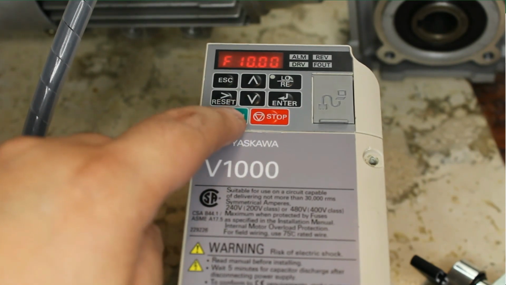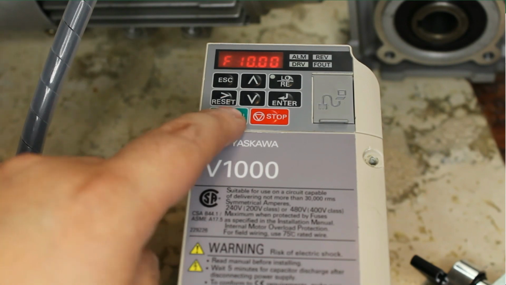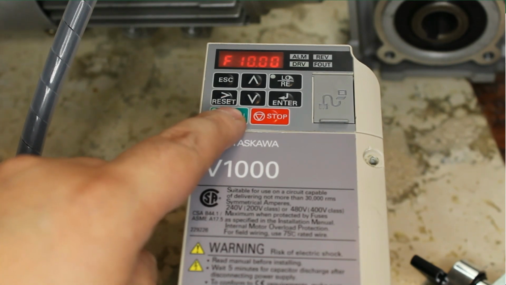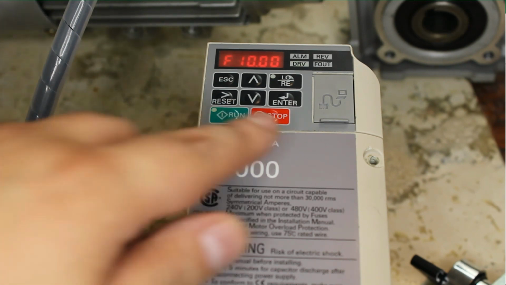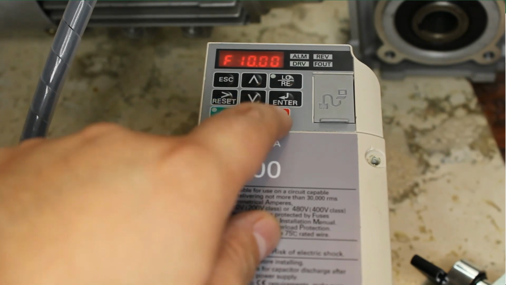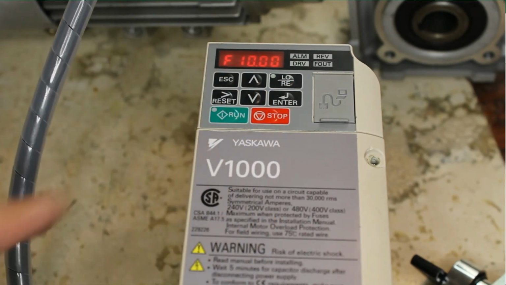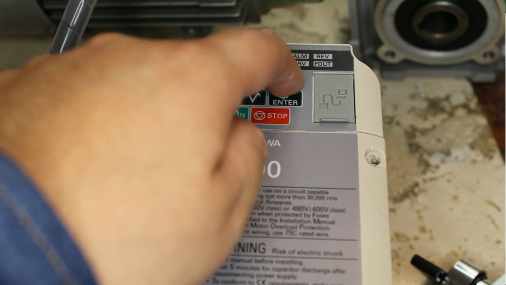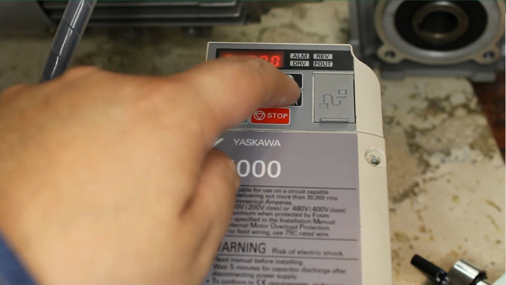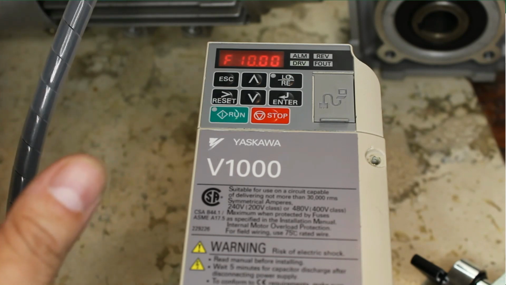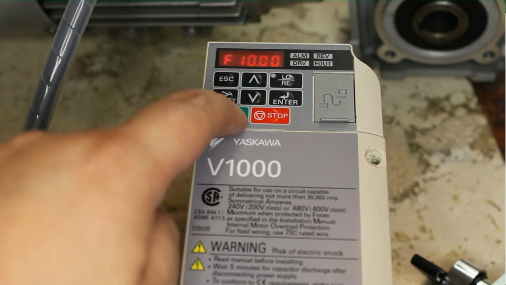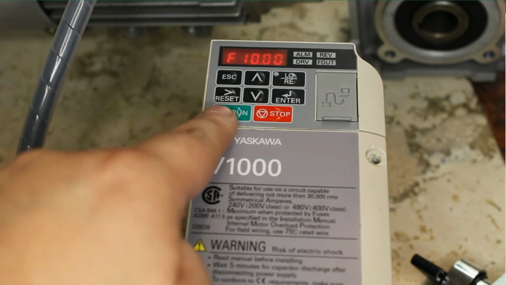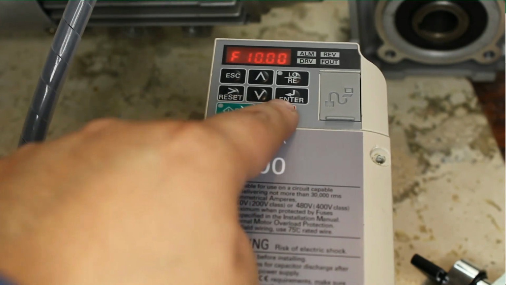Okay. Now, it's not going to listen to the digital part. And we're going to start this off. So now I'm going to change it again from remote to local. It's already removed. And now if I try to start it up, it's not going to do a single thing.